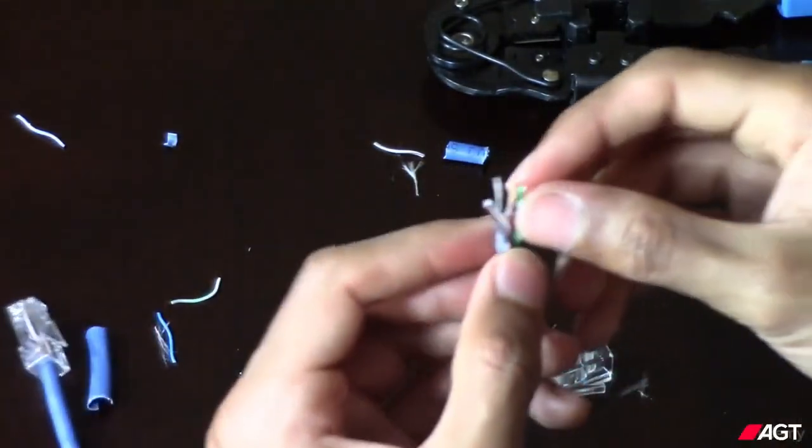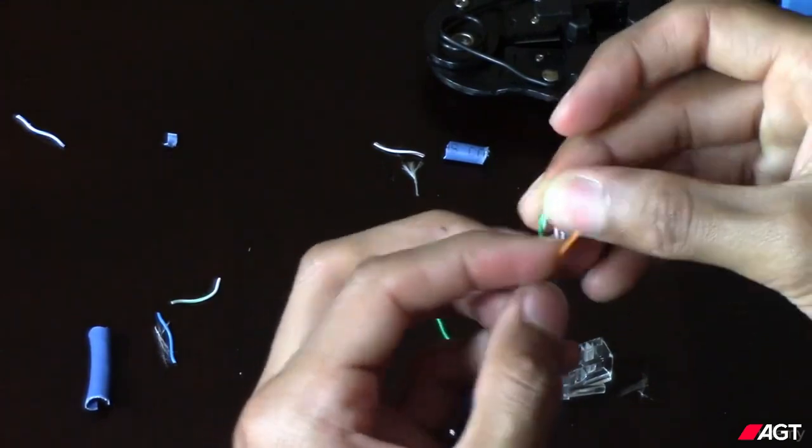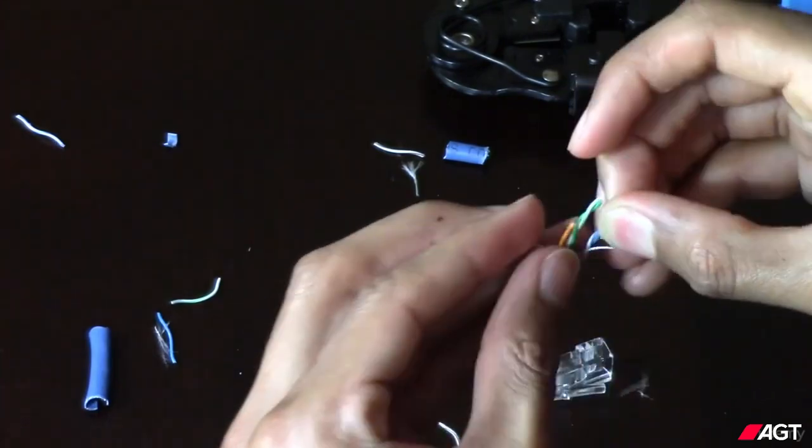Now start on twisting all 4 wires. Once you get the hang of it, you can arrange them by color as soon as you start untwisting them. You don't need to, but it just shaves off a couple seconds.